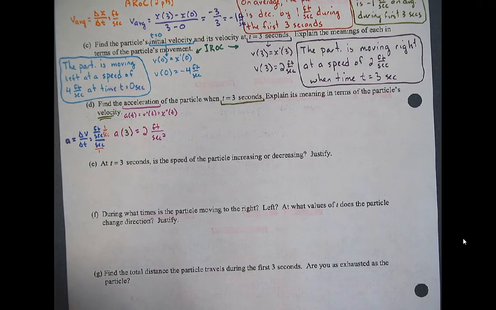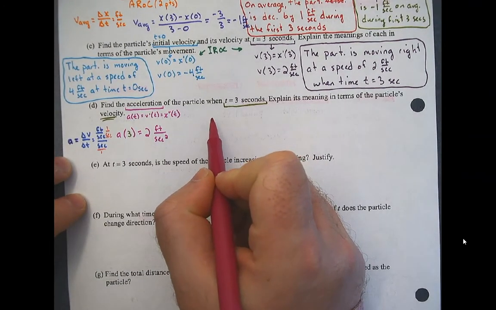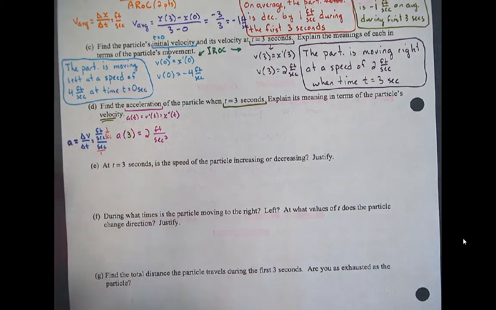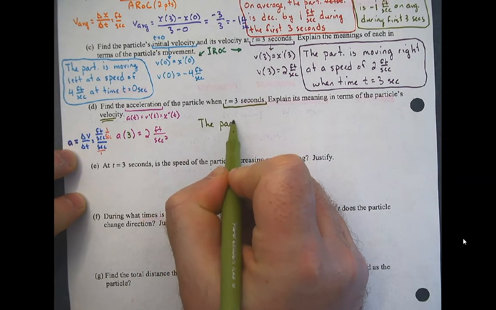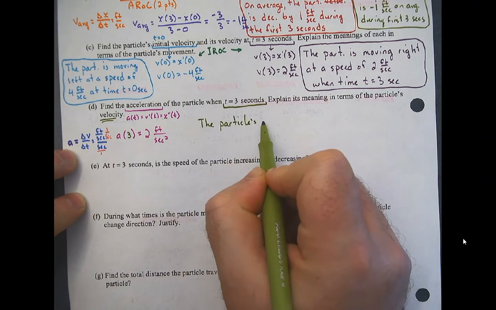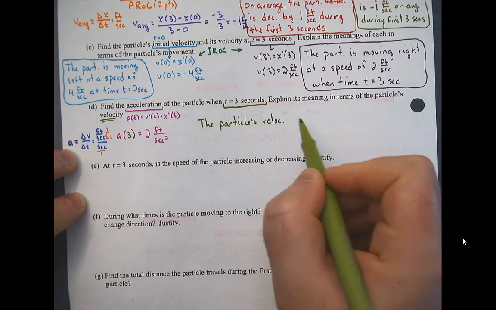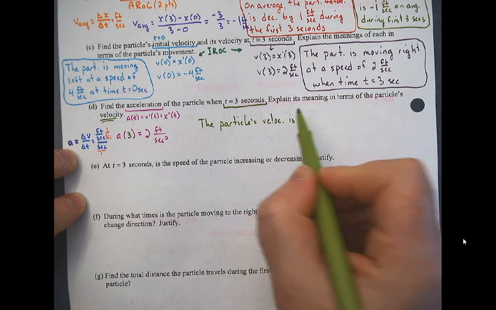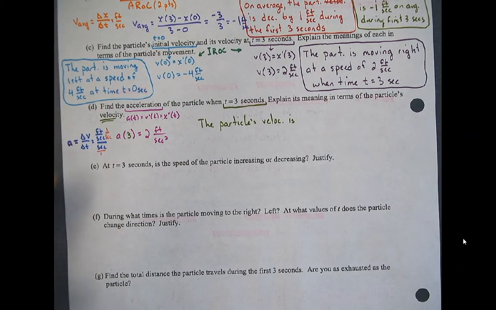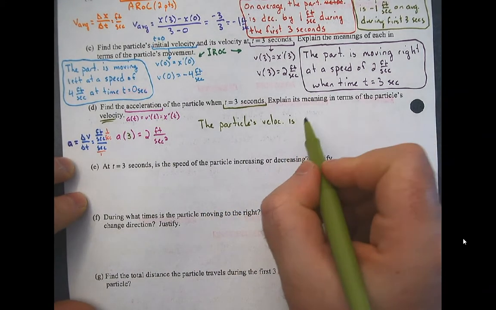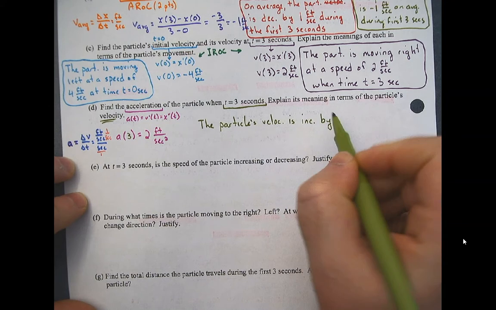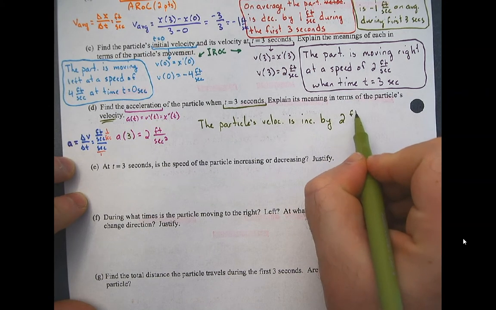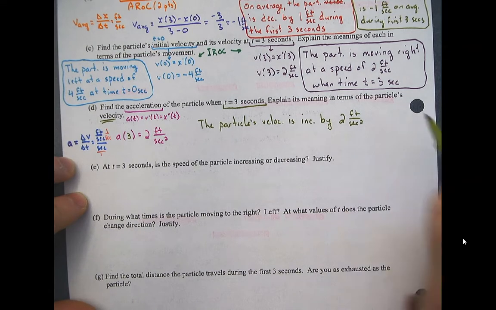Let's do a little write-up now. Remember, we're talking about the particle's velocity here. So the particle's velocity is, so the acceleration is the change in velocity. So it's how the velocity is changing. The particle's velocity is, since it's a positive 2, I can say increasing by 2, and put your units in there, 2 feet per second squared.